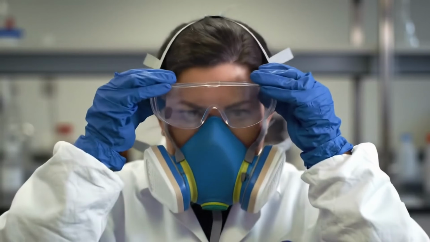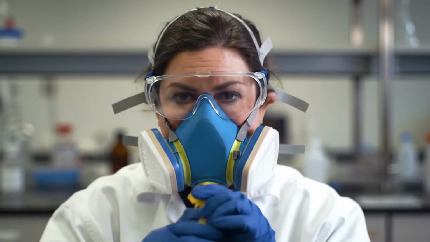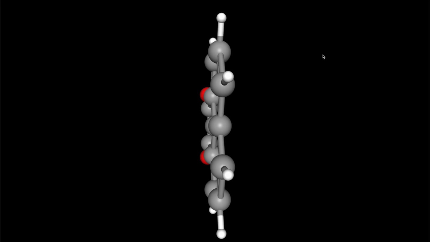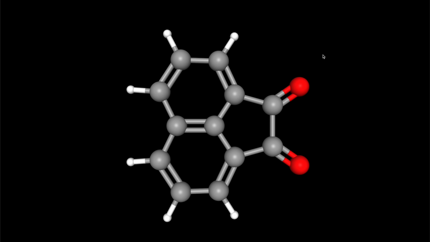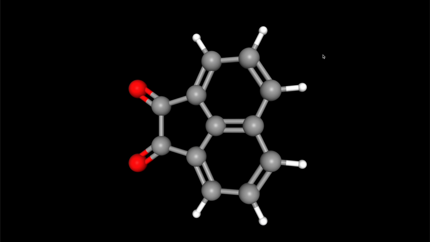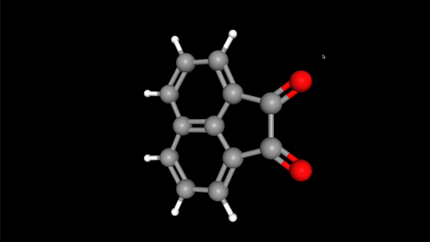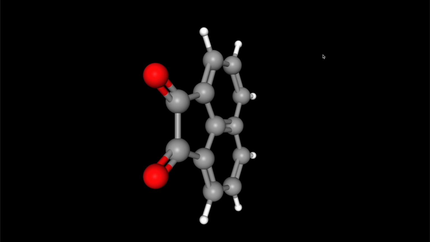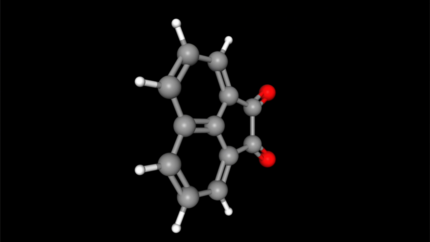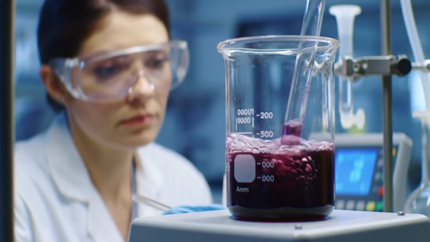Now, before you go thinking about playing with acenaphthenequinone at home, let's talk about safety. The label on this compound has a hazard symbol, which means you need to handle it with care. Quinones can be irritating to the skin, eyes, and respiratory system. So if you're working with it, you'd want to wear gloves, goggles, and maybe even a mask. It's also a good idea to work in a well-ventilated area or under a fume hood. Always check the Material Safety Data Sheet, MSDS, for specific handling instructions, but in general, treat it with respect. This isn't something you'd want to mess around with casually.